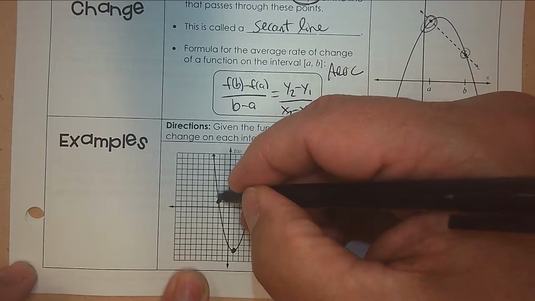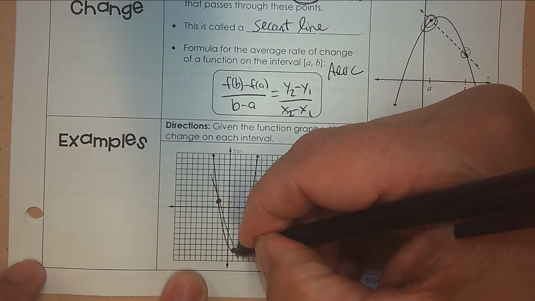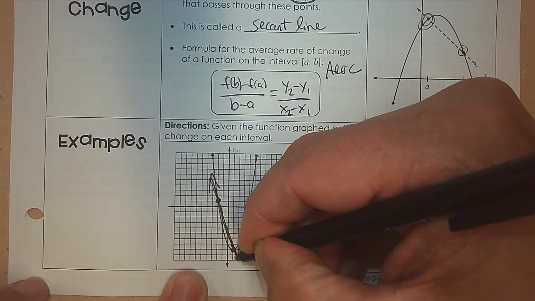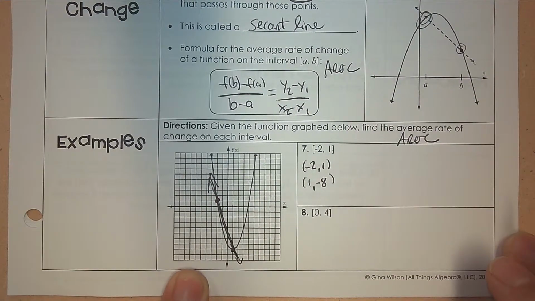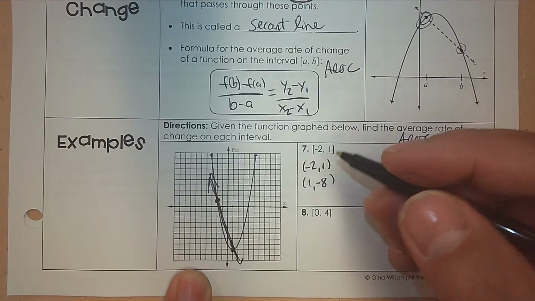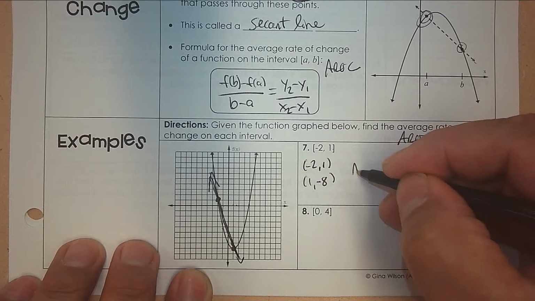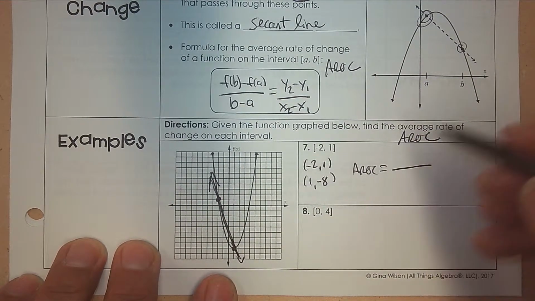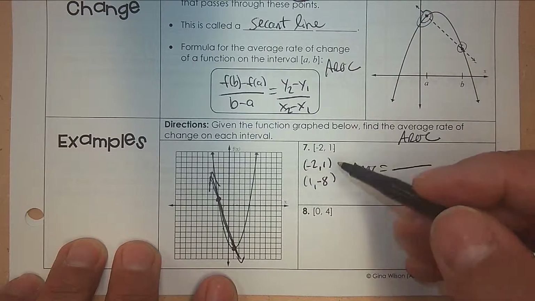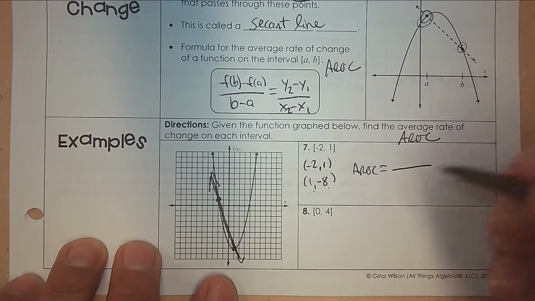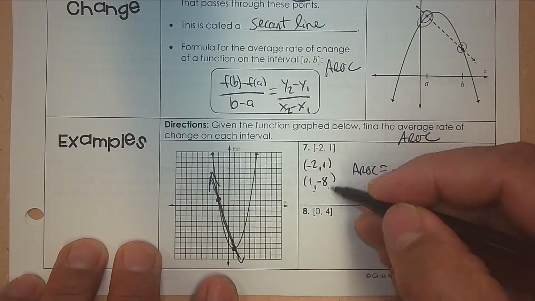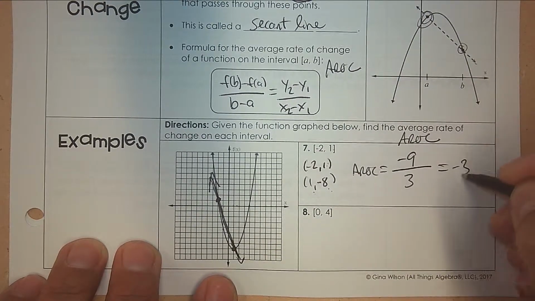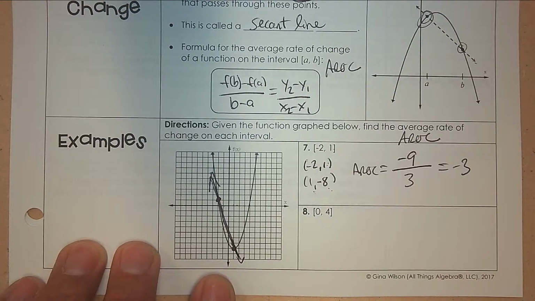If you connect the 2 points together, that is called the secant line. So secant means it goes through 2 points. The other word we're going to learn is tangent, and that's the slope at 1 point. But to find the AROC, simply put, we're going to do the slope between these 2 points. So if I look at the y's and the x's, the y's are going down by 9, and the x's went up by 3. So if I put that together, that's negative 3.